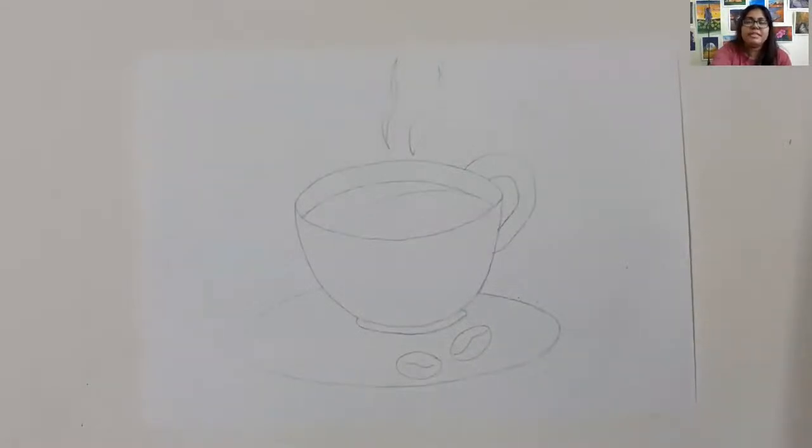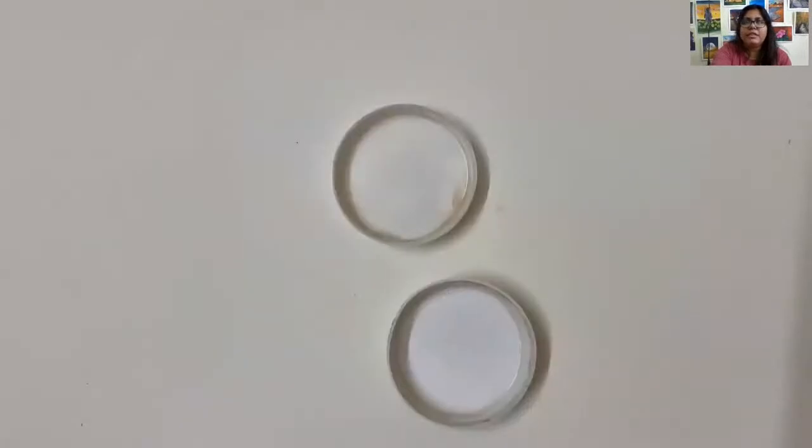Just see how we will be mixing the two shades, how we will be creating the two shades of coffee. So here I have my two containers and this is my spoon. Now I will be taking out amounts of coffee. Just see how much amount is there in each of the containers.